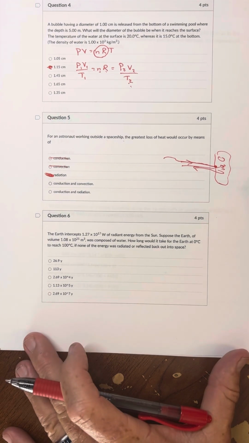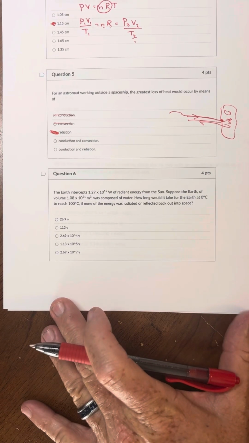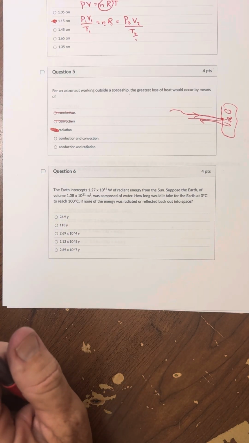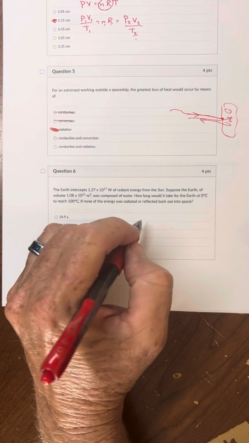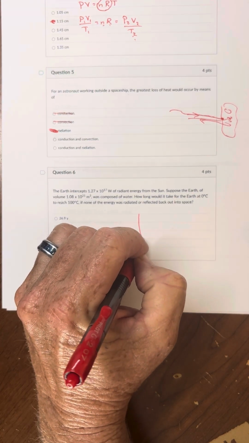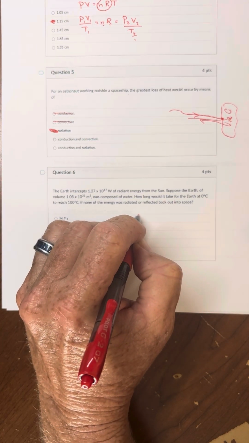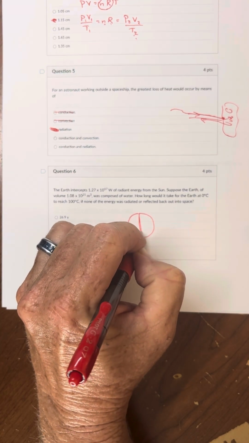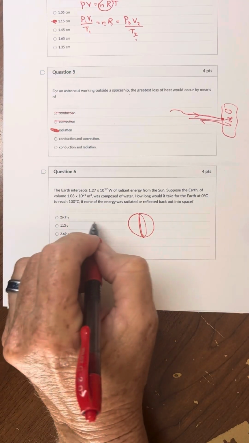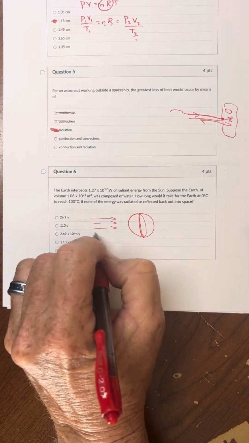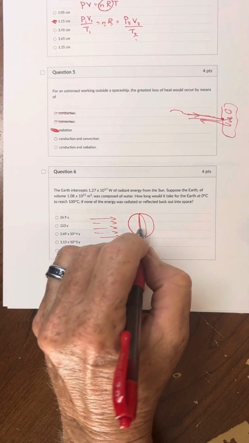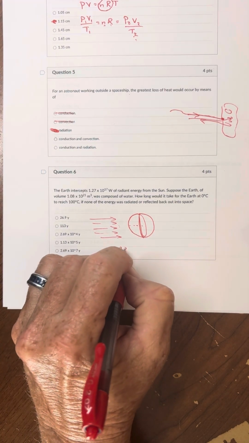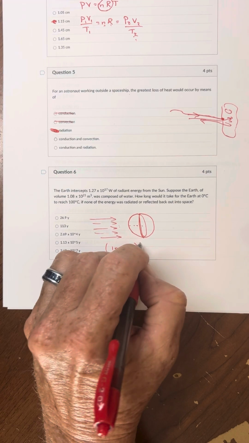All right, going on to number 6 here. It says the Earth intercepts about 1.27 times 10 to the 17 watts of radiation. I think that's a good number. Let's see if I tried to draw a sphere with sunlight coming in. And sunlight is about 1,000 watts at our location.